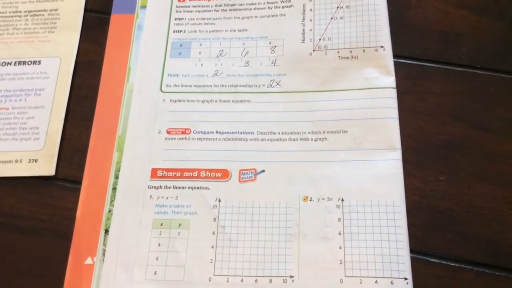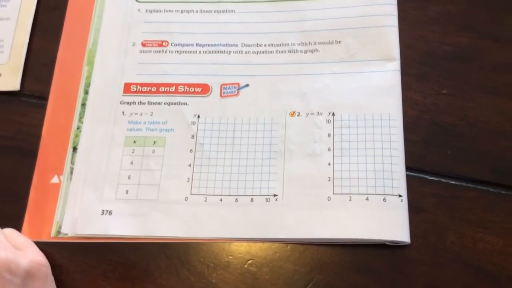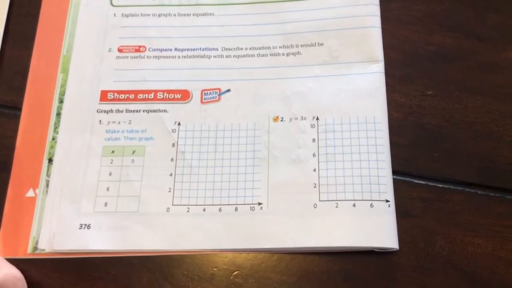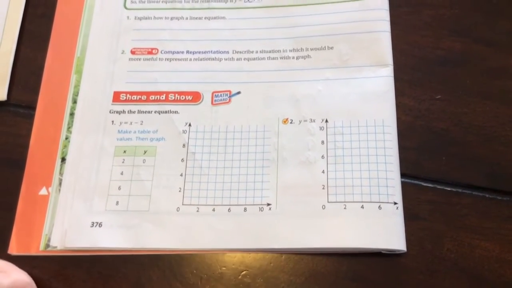Okay, question 2 says, describe a situation in which it would be more useful to represent a relationship with an equation rather than with a graph. So an equation can be used to find the value of the dependent variable for any value of the independent variable, including values that might be difficult to read from a graph.